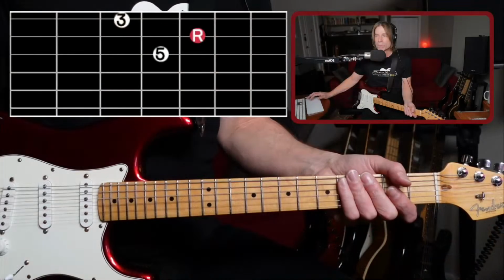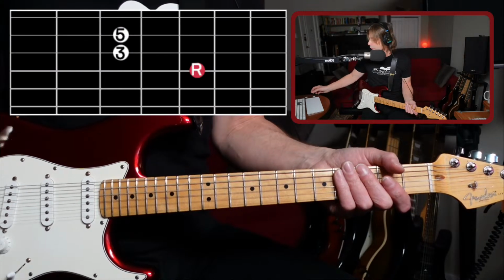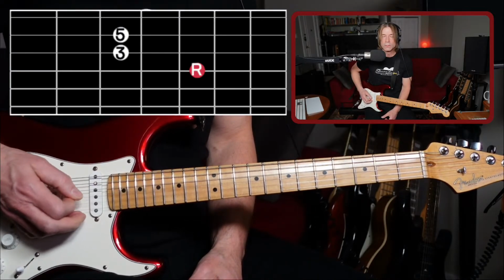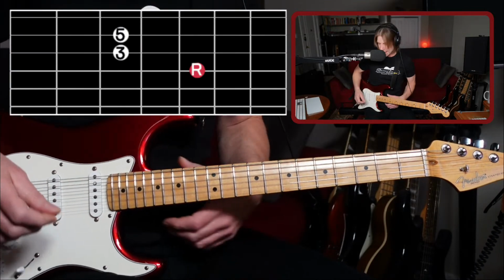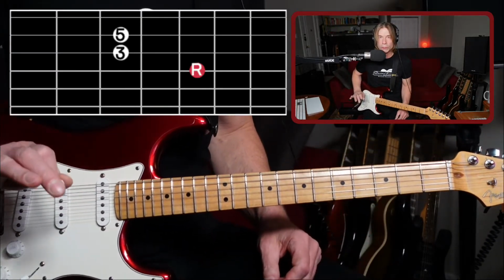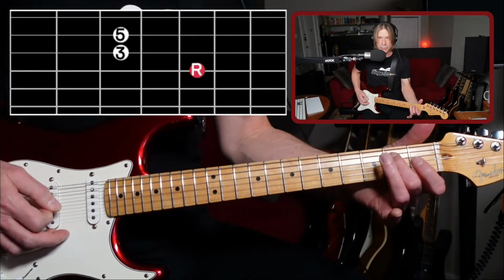Let's go to the second string set now, and that would be over here. We just take it down to the 2, 3, 4 strings, right there, right? And what we could do is we'll find the root first. So we're always looking for the E note, and the E would be right here.